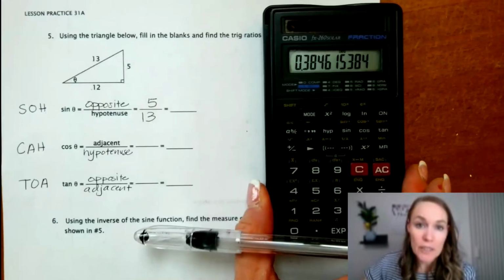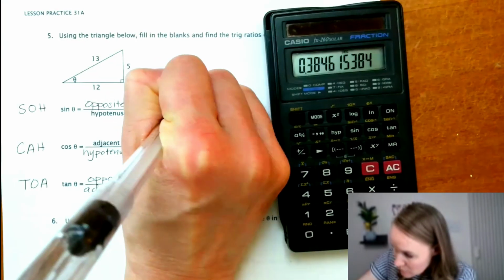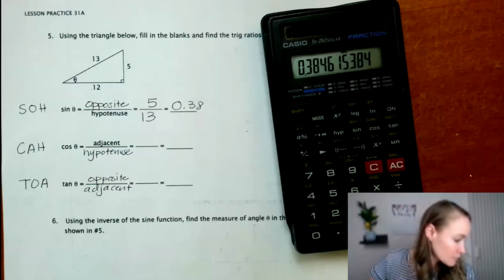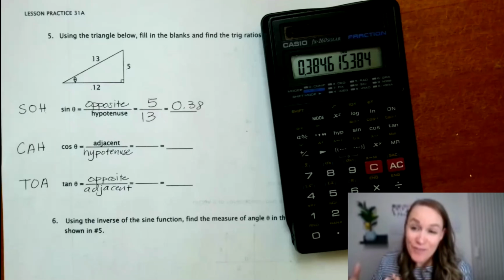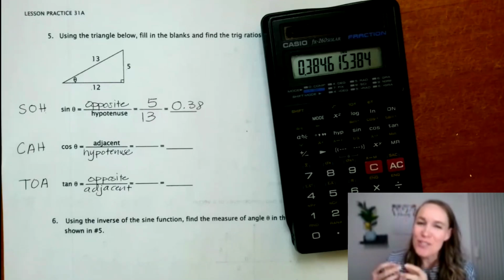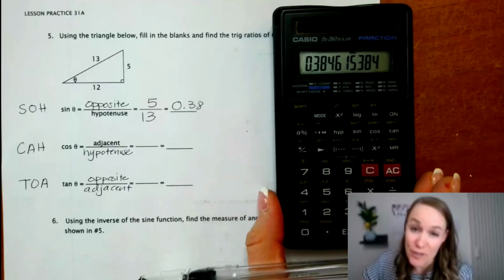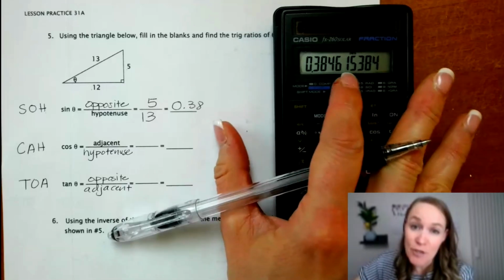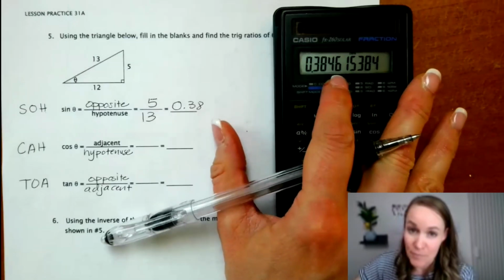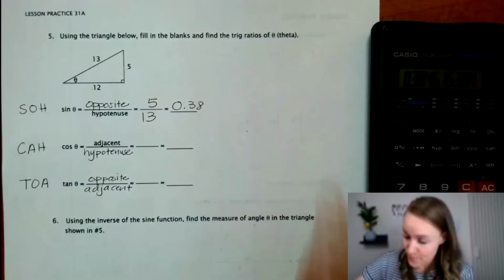So 0.38 and as a rule of thumb, when we're doing stuff scientifically and doing a lot of decimals, 4 decimals are pretty standard of what we round to. So I'm going to round to the 4th decimal. That means its neighbor is 1, so it stays the same. So 3846 is what I'm going to write down.